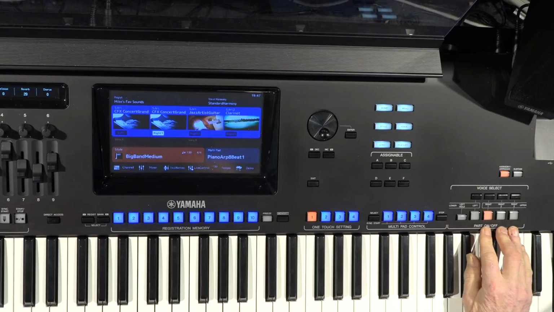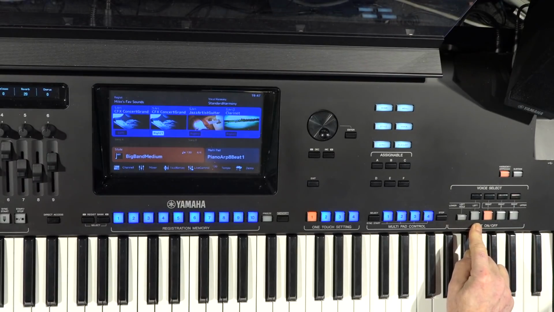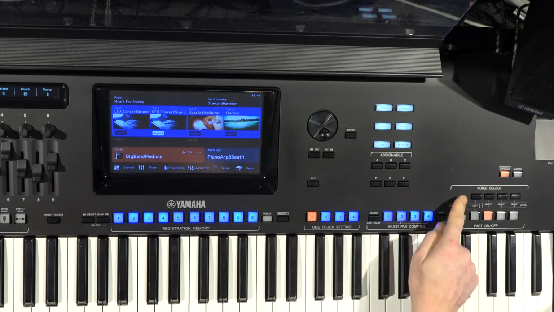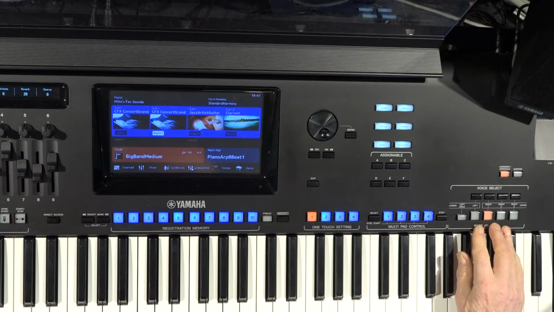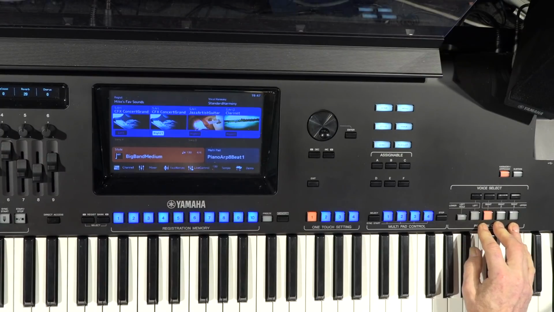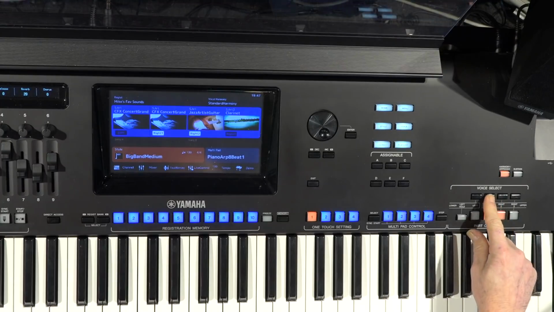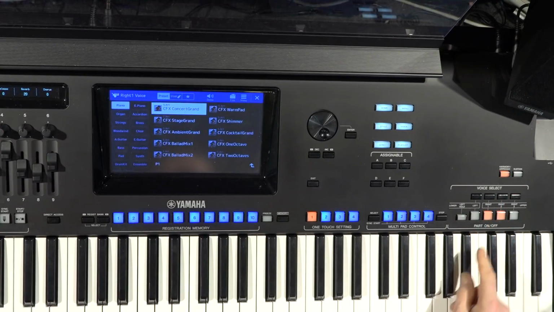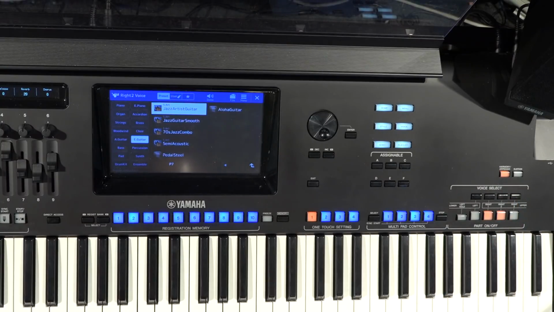Okay, so your part select buttons, it says right 1, right 2, right 3, left, left hold, and there's black buttons above it. So when you layer sounds in your right hand, this is where you do it. So if you want 2 sounds on, you can just push both on at the same time, and the black button tells you which instrument is in right 1, which instrument is in right 2, and so on and so forth.